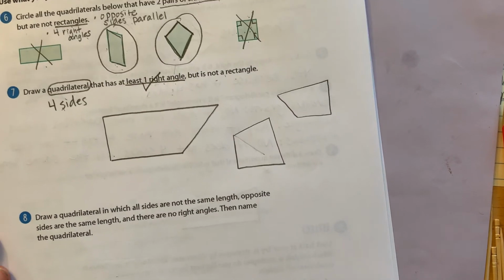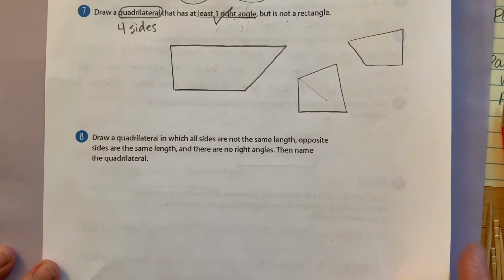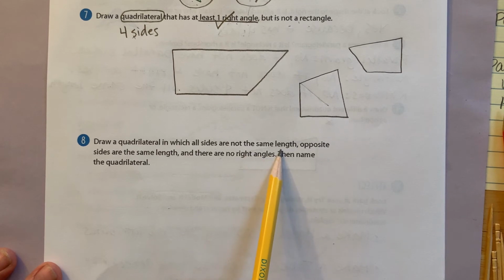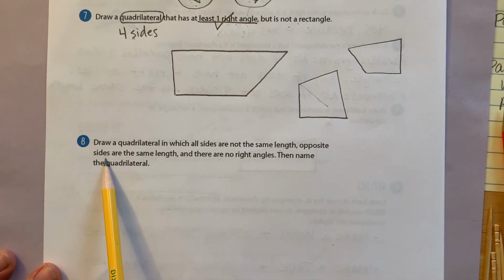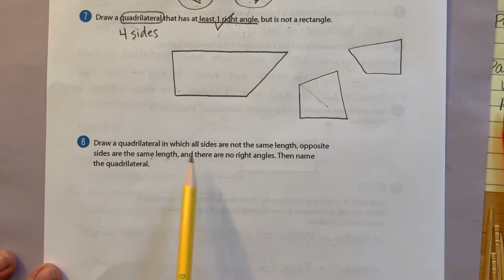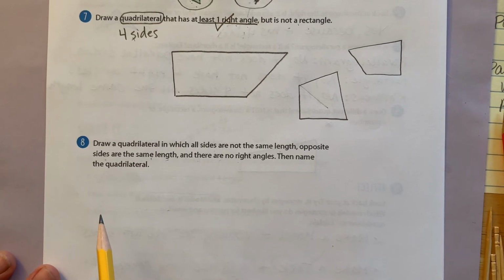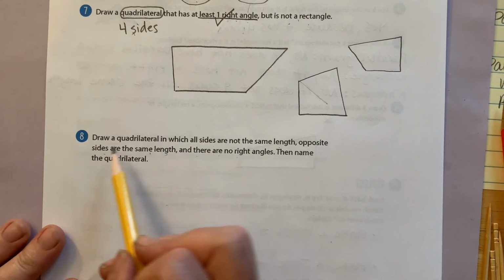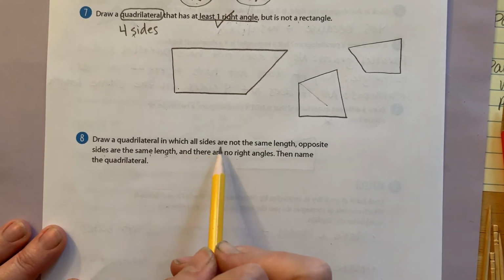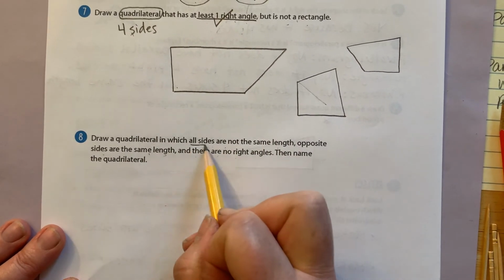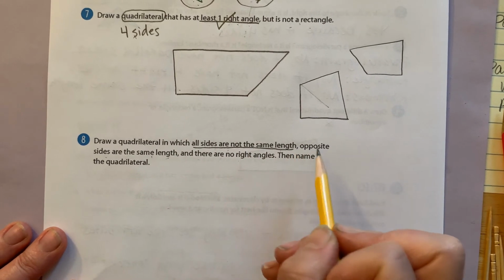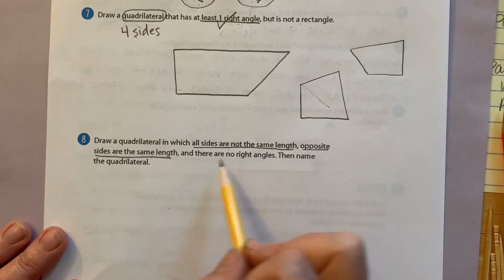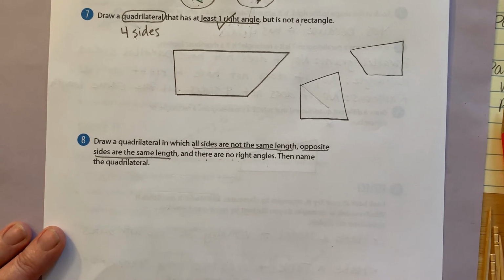Okay, number 8. Draw a quadrilateral in which all sides are not the same length, opposite sides are the same length, and there are no right angles. Then name the quadrilateral. Okay, that's a lot to think about. Draw a quadrilateral in which all sides are not the same lengths. Okay, all sides can't be the same length. The opposite sides are the same length, and there are no right angles.